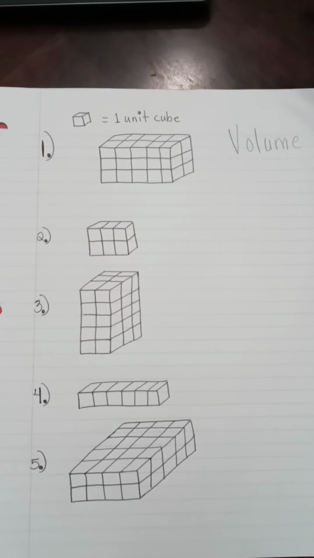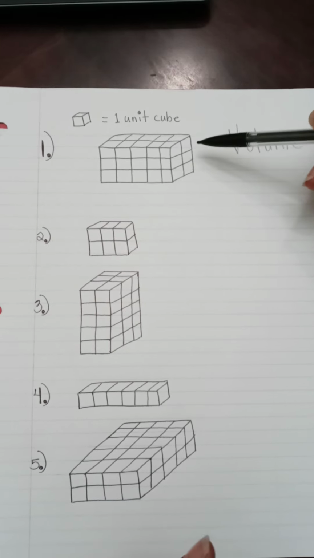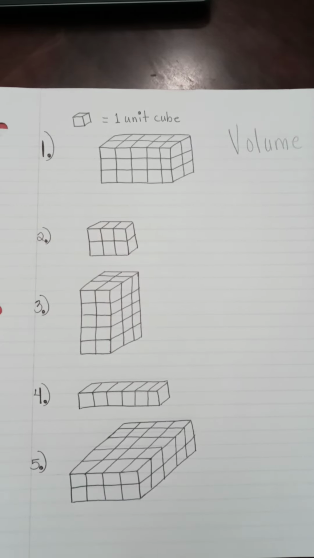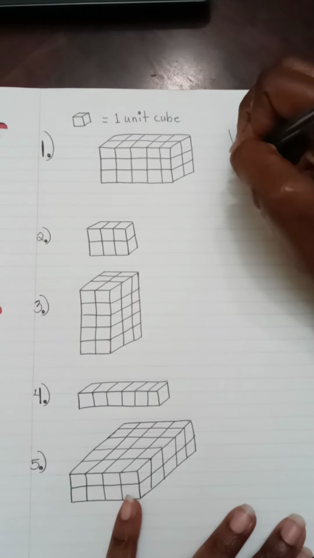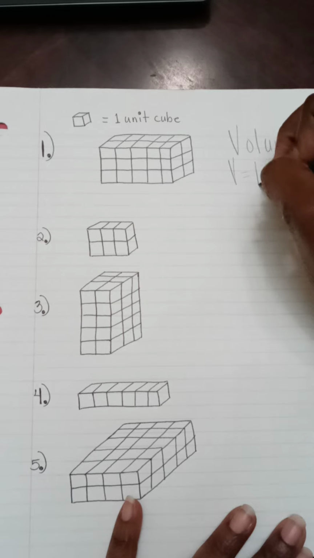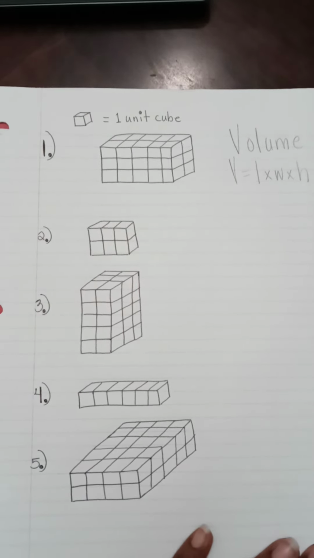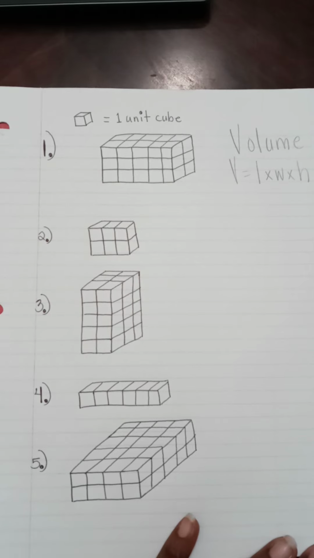There are a couple of ways that you can find volume. I can visualize how many cubes I see here, or I can use my volume formula. My volume formula is length times width times height. So what we're going to do is look at these 5 examples right here, find the length, the width, and the height, and find the volume of each one of these figures.